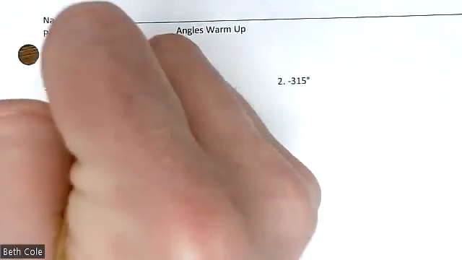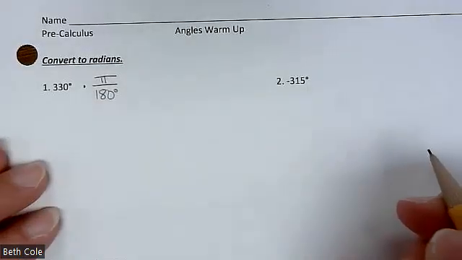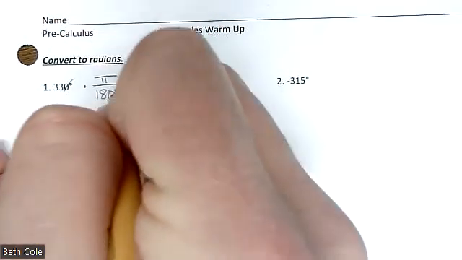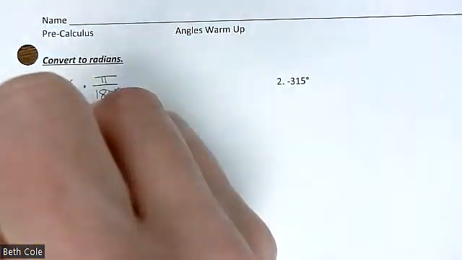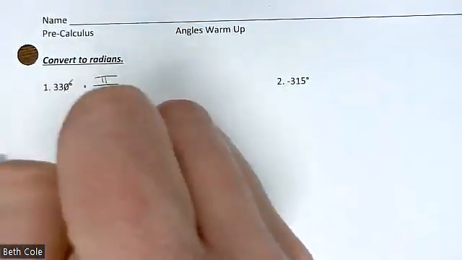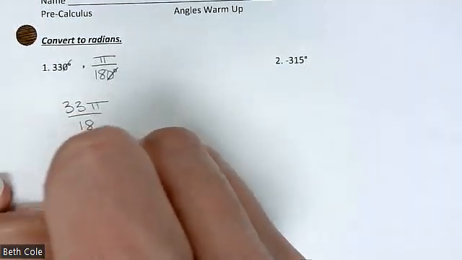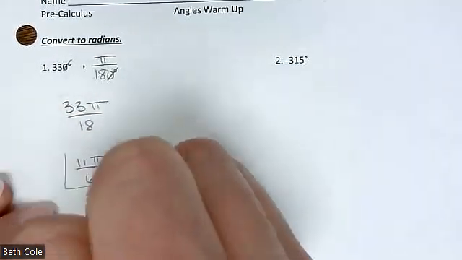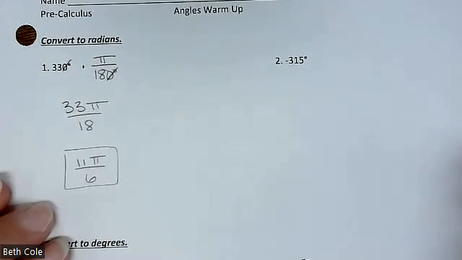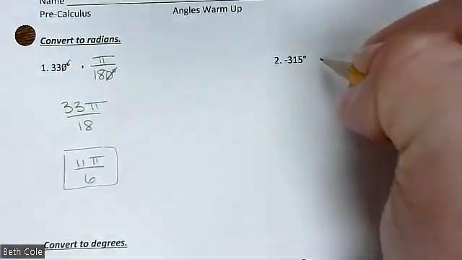So for converting to radians, you're going to multiply by pi over 180. This first one's kind of nice because the zeros are going to cancel. So you get 33 pi over 18, and then those will both divide by 3. So 11 pi over 6. How did that one go? Good there. Okay.